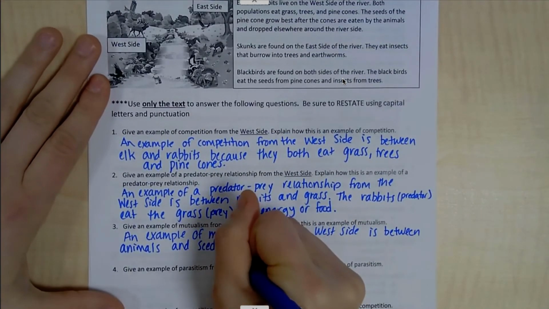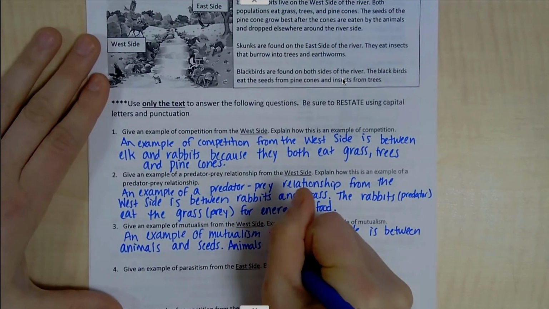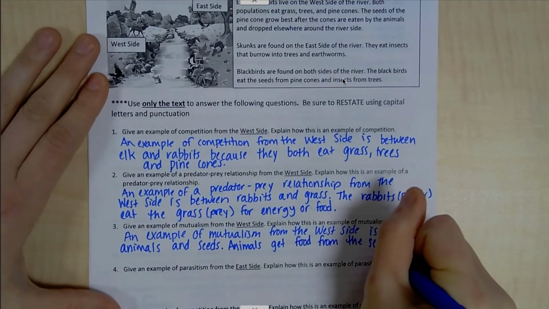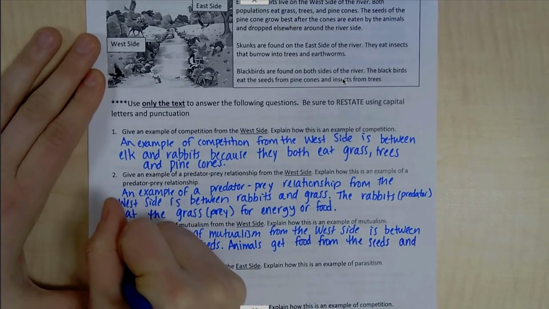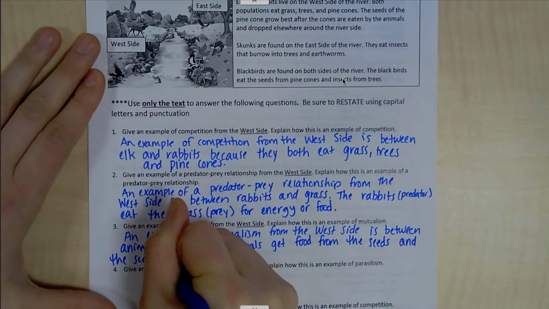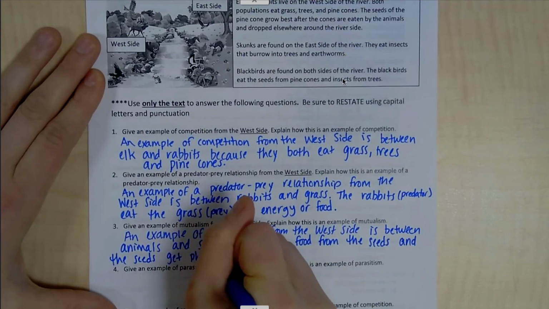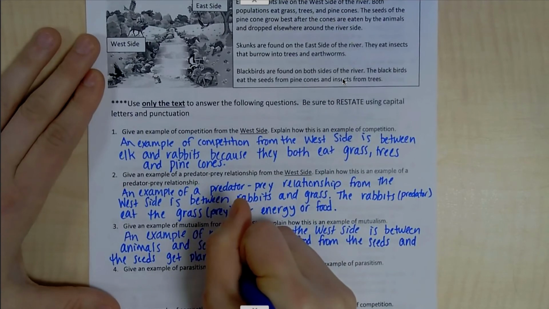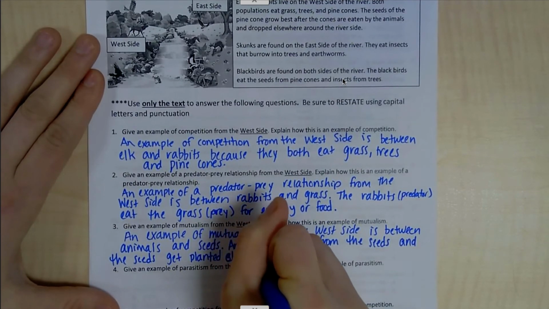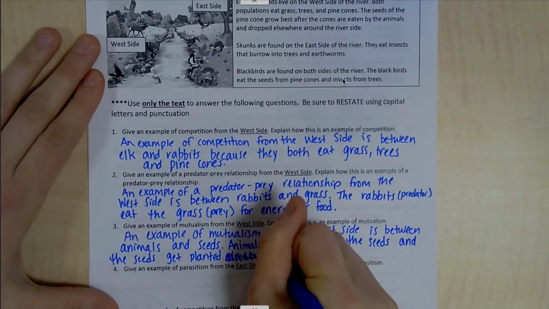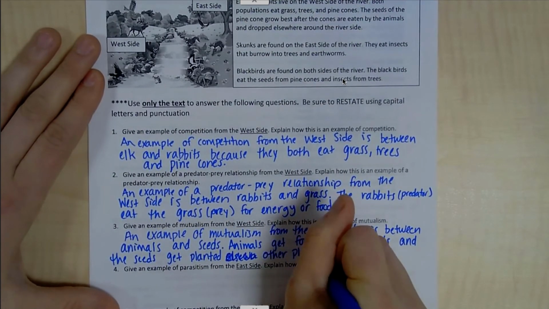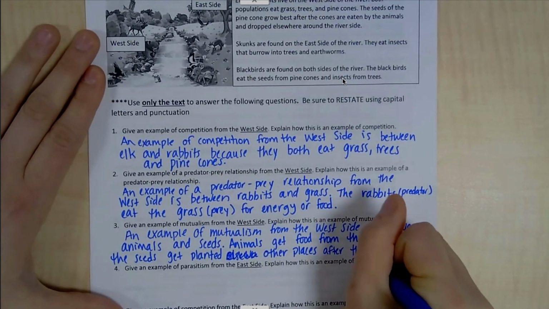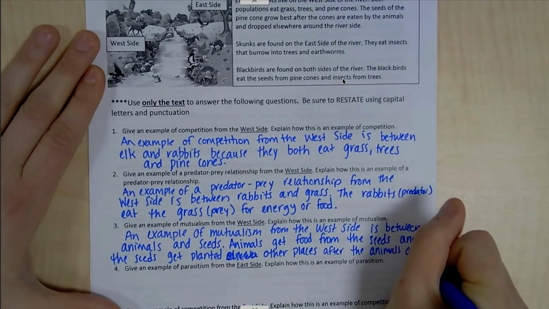So we could say animals get food from the seeds, and the seeds get planted elsewhere, we'll just say other places, after the animal drops it.